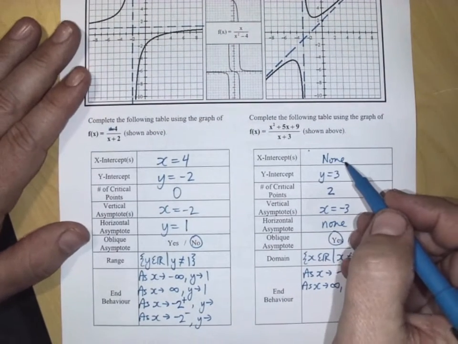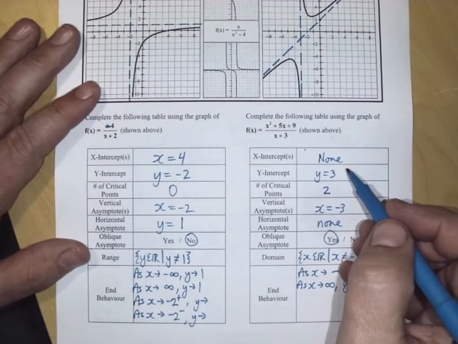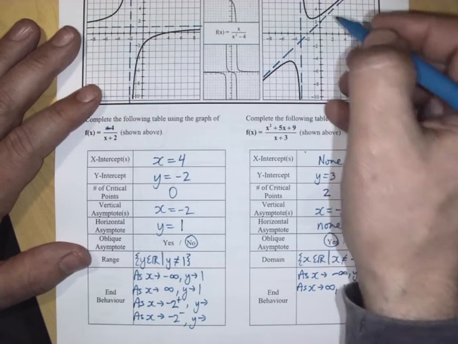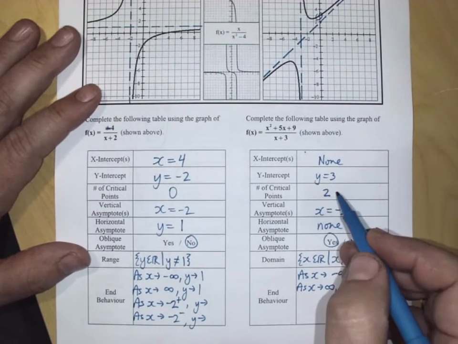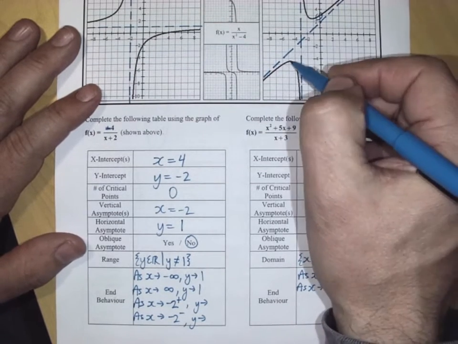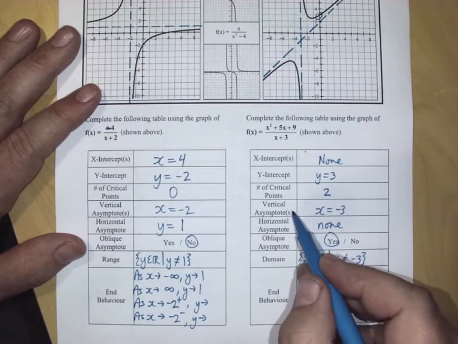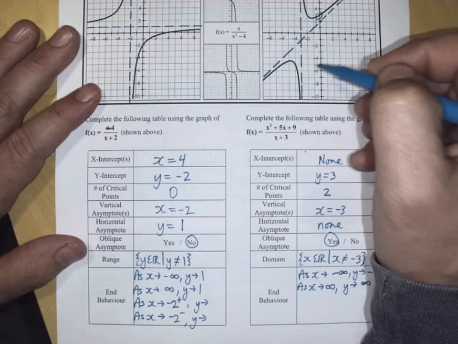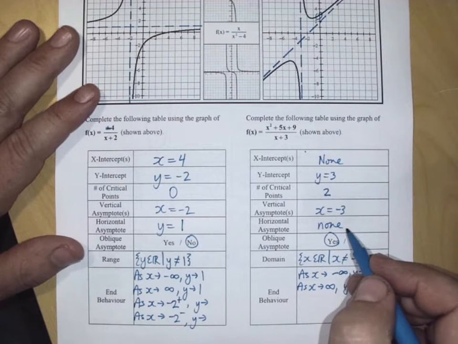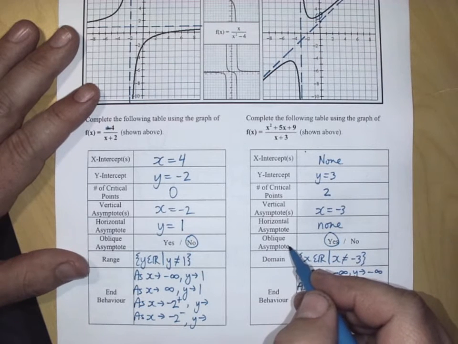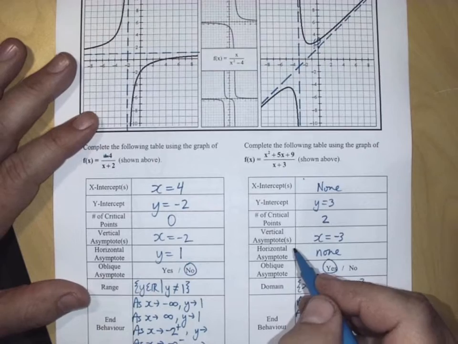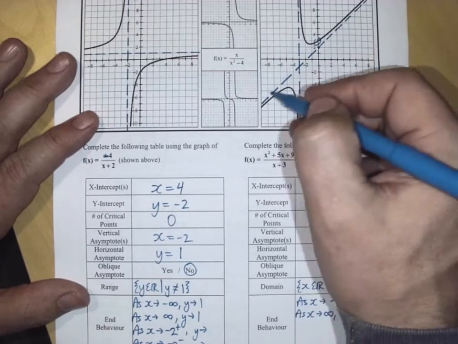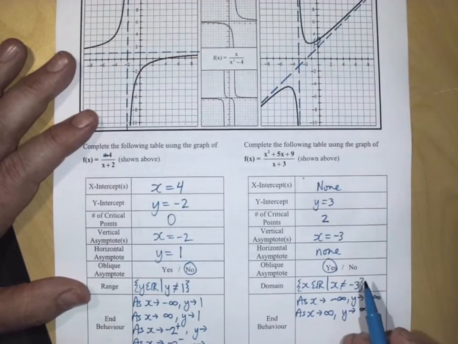For this one, x-intercepts, there are none. Y-intercept, y equals 3, it's right there. Critical points, there are 2 of them, one here, one there. Vertical asymptote at x equals -3, that's the vertical line here. There is no horizontal asymptote, but there is an oblique asymptote. An oblique asymptote, remember, is a diagonal line that a graph gets closer and closer to.